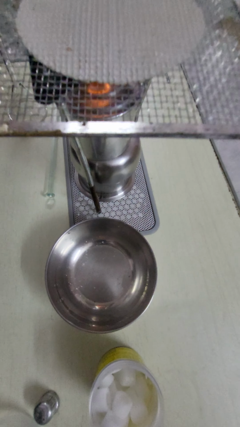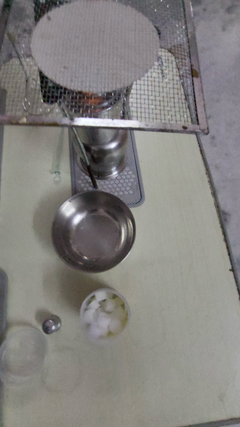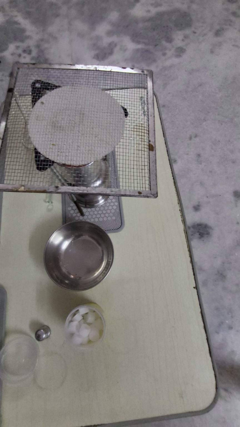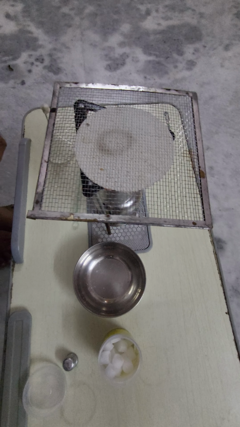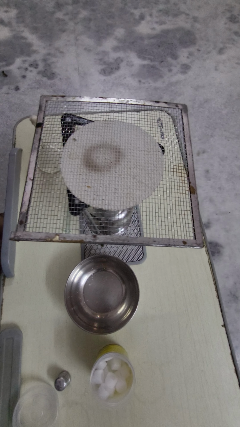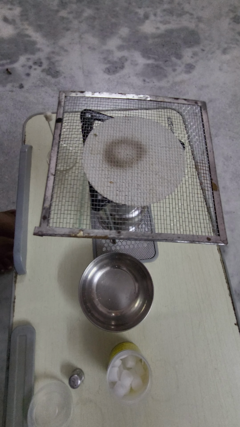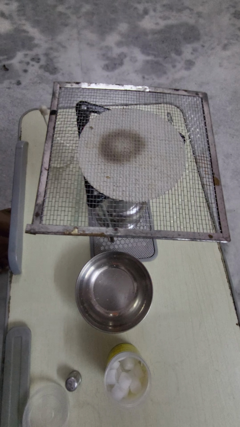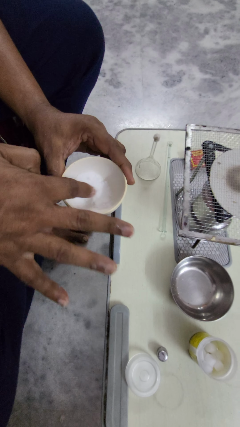See this, I have taken the mixture of camphor and common salt in a china dish. Now I am heating the mixture of common salt and camphor.